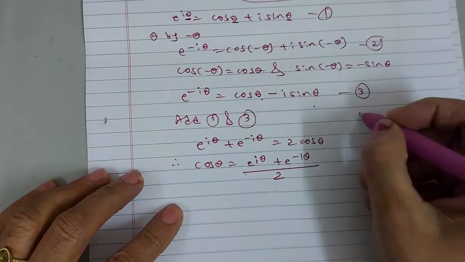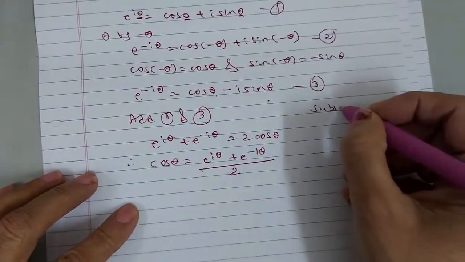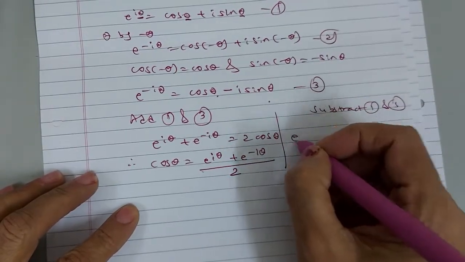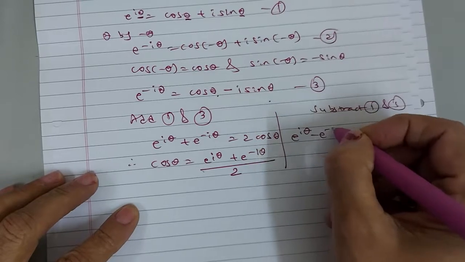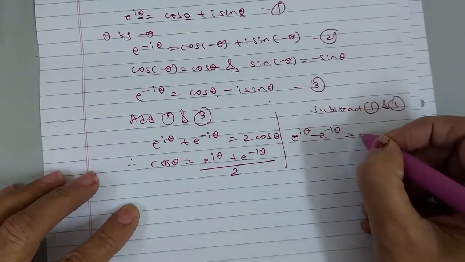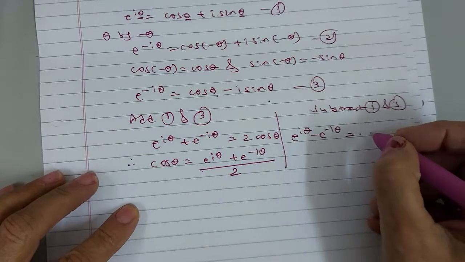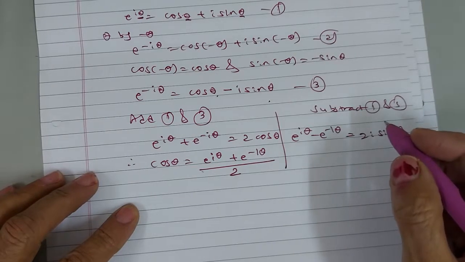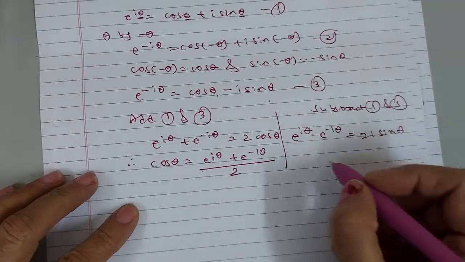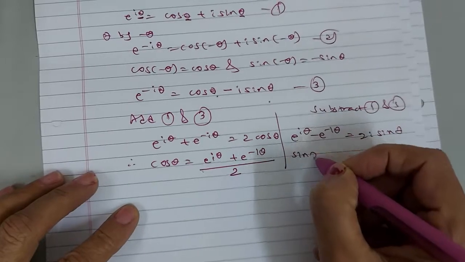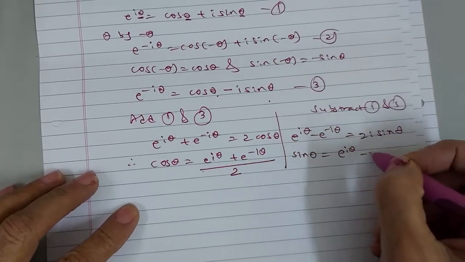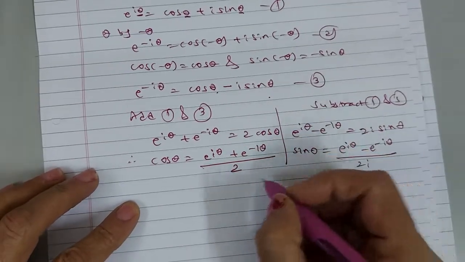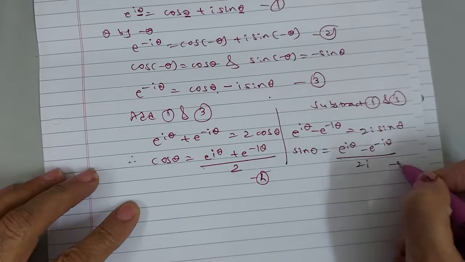So if at all I subtract equation number 1 and 3, I can write e to the power I theta minus e to the power minus I theta is equal to 2I sin theta. So this will give me sin theta is equal to e to the power I theta minus e to the power minus I theta divided by 2I. So this is my equation number 4 and equation number 5.